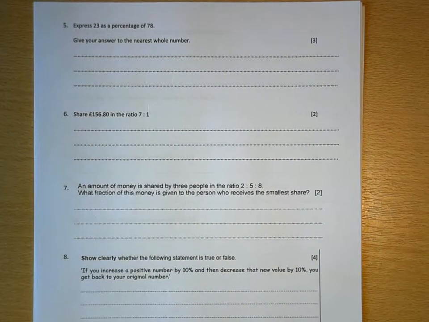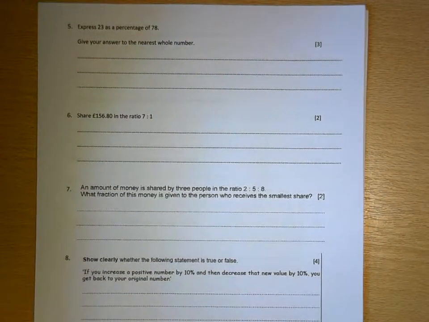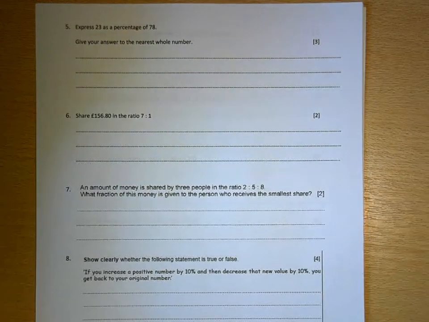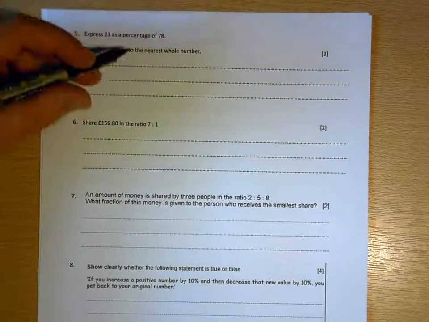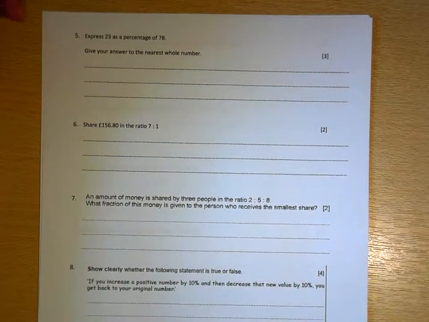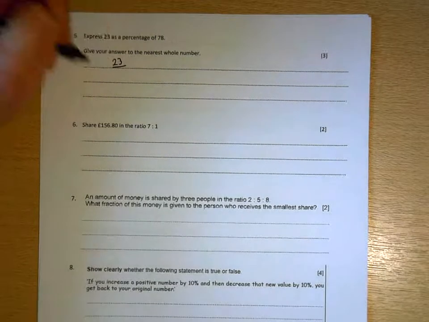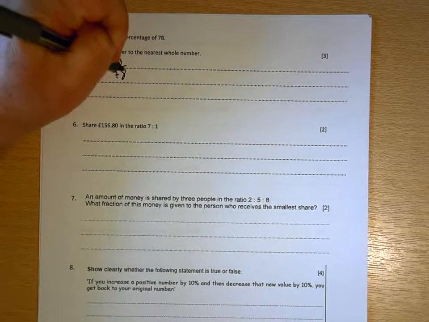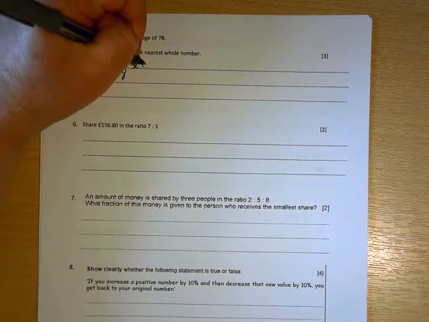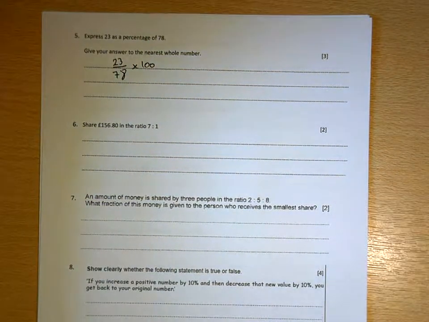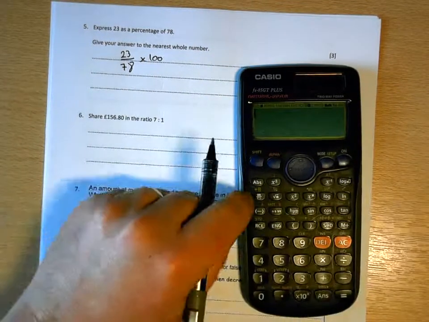Question 5. Express 23 as a percentage of 78. Well, the way that I would teach this would be to say, right, if you imagine that you had a maths test that was out of 78 and you scored 23, how would I write that on your page? Well, I would write it 23 out of 78. And then to turn it into a percentage, you would multiply by 100. So on our calculator, that's what we'll do.